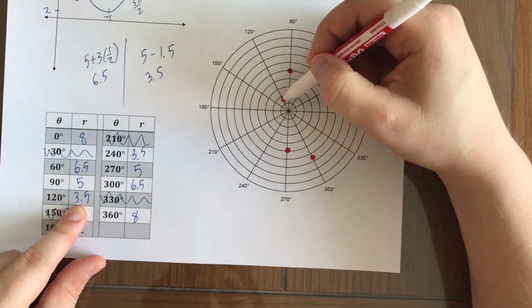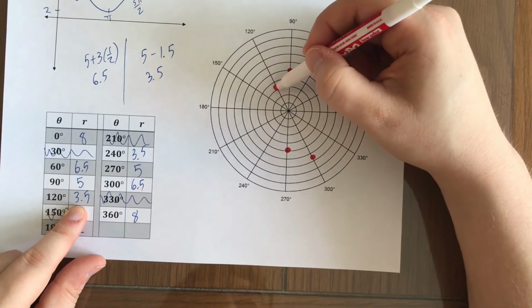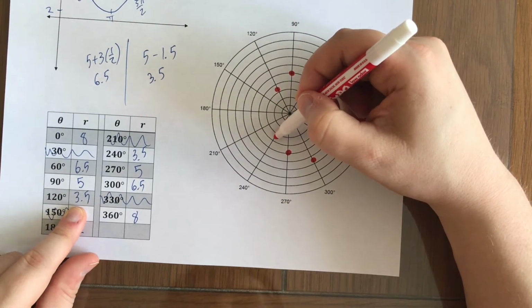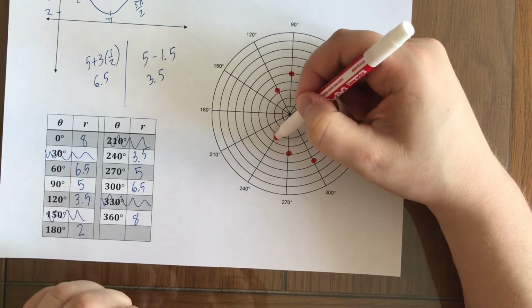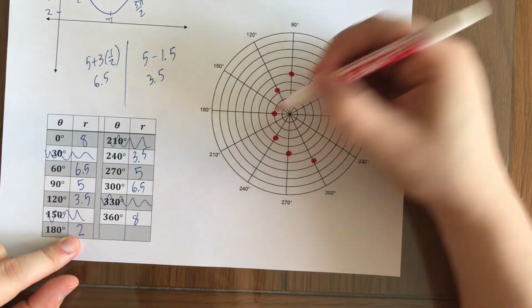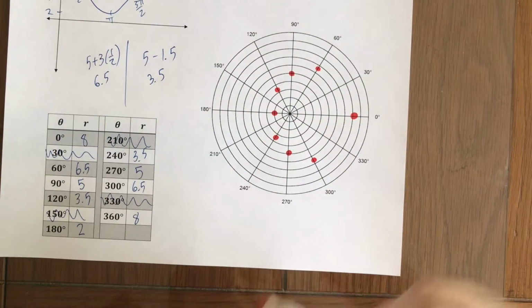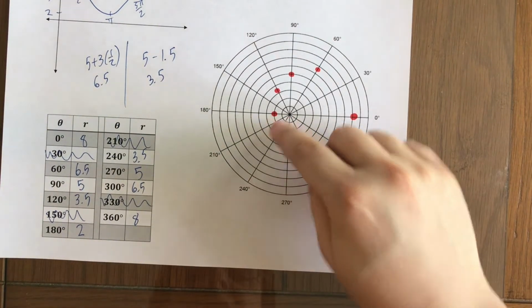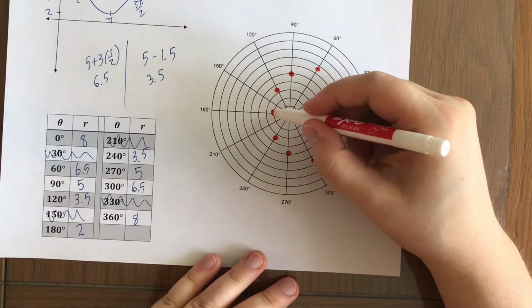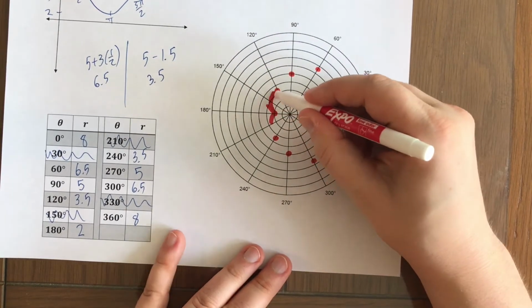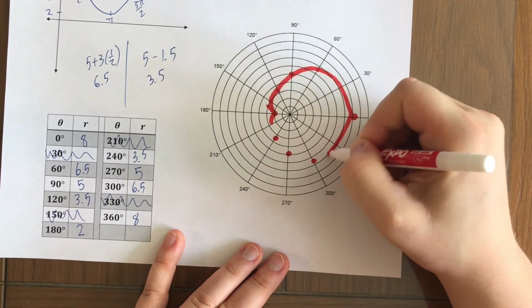120, we're going to be 1, 2, 3.5. And I will put its counterpart right here at 240, right? There we go. And let's see, at 180, we're going to be 1, 2, right there. And I believe that's all of them. And this one is, I find, the hardest one to draw because you can't really see what's going on here, but there is still a little like heart shape like we had in the very first one, okay?